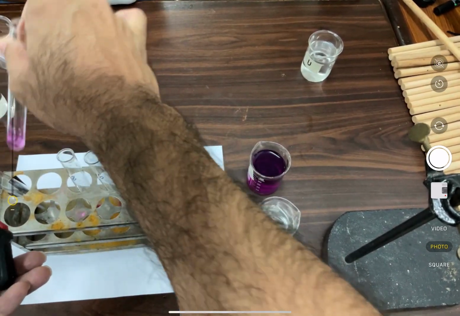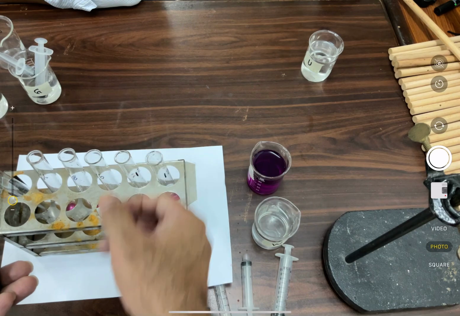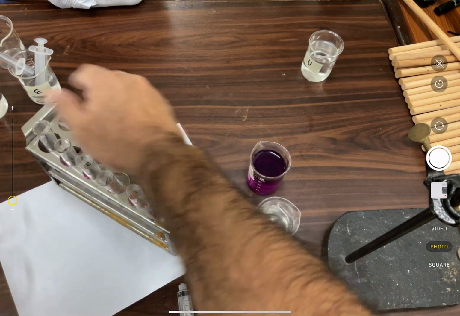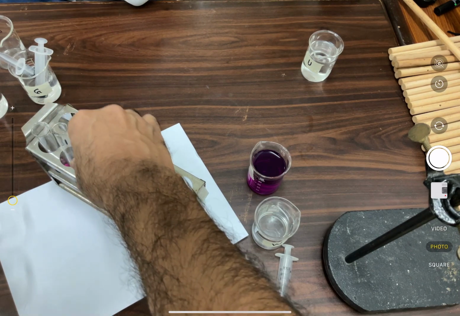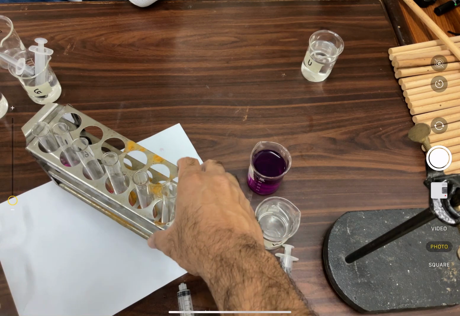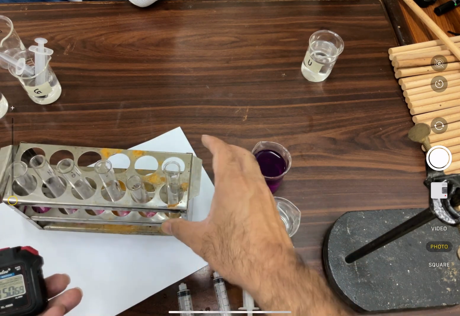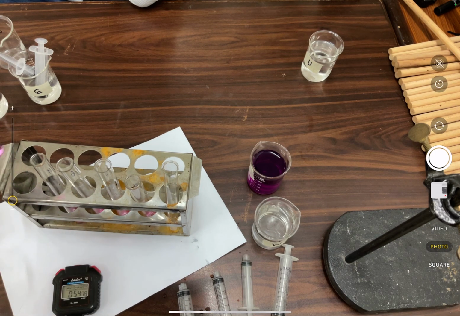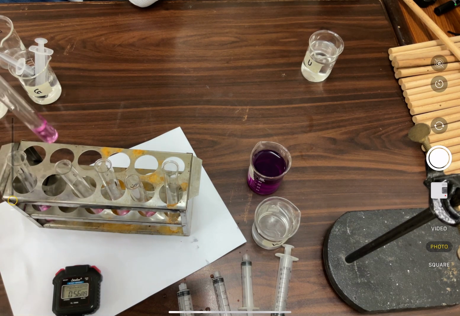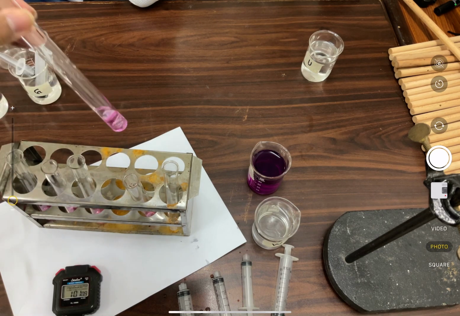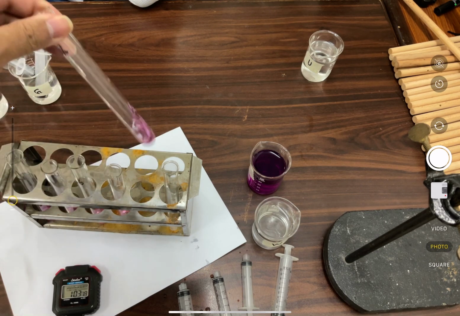And observe the changes in the color, and record the endpoint reached in each test tube. So keep it gently moving.